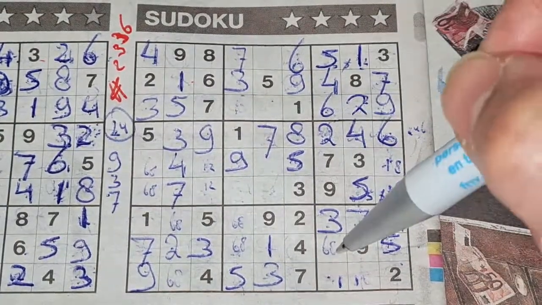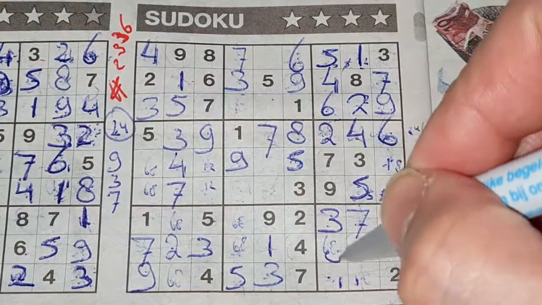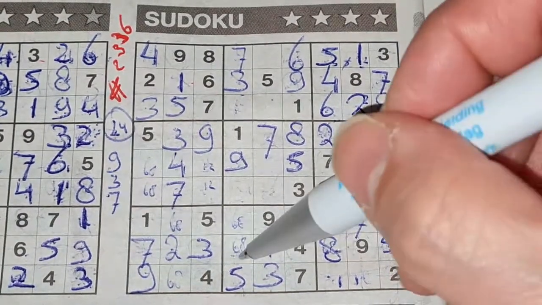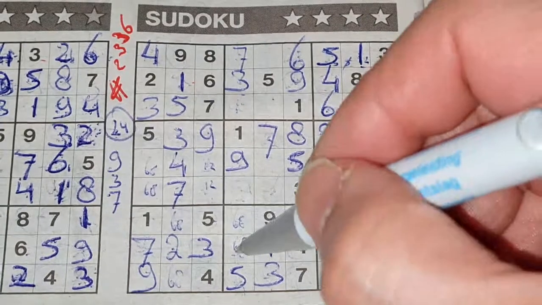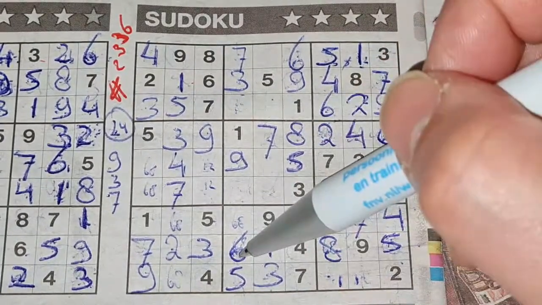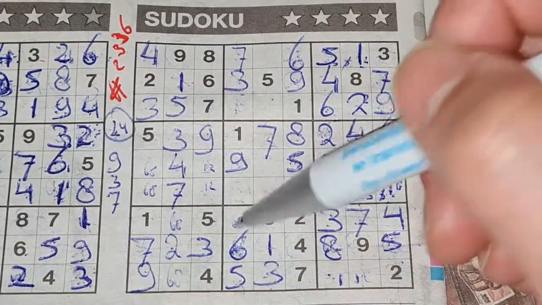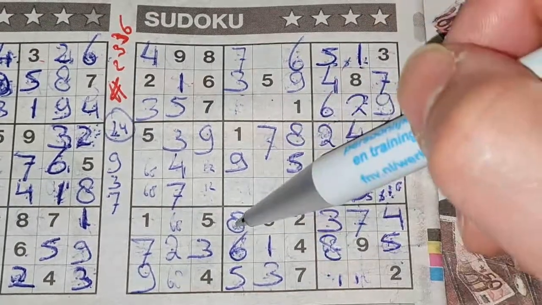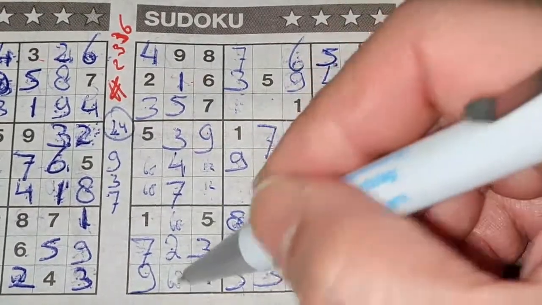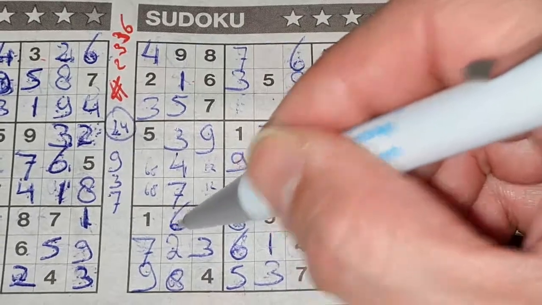Now we have a 6 here, so this cannot be 6 anymore. This should be an 8. Now we have an 8 there, so this cannot be an 8 anymore. This should be a 6. Now we have a 6 there, so this should be an 8. Now we have an 8 here, so this cannot be an 8 anymore.